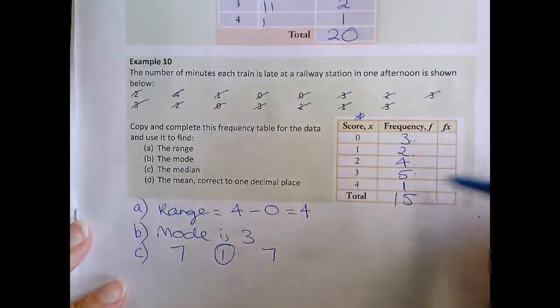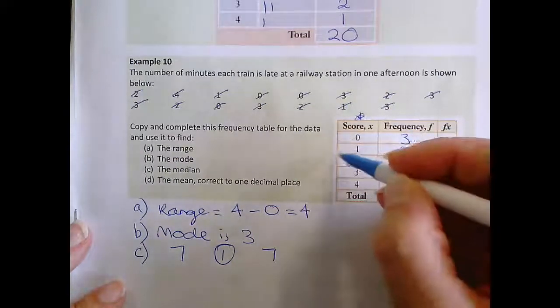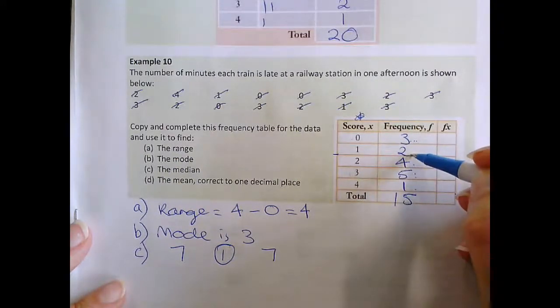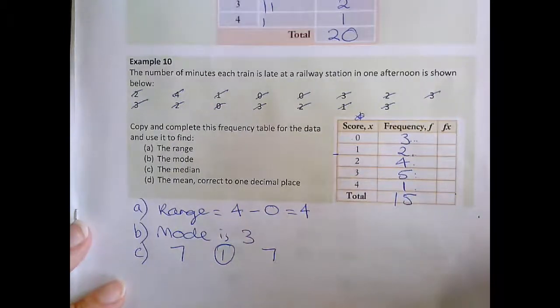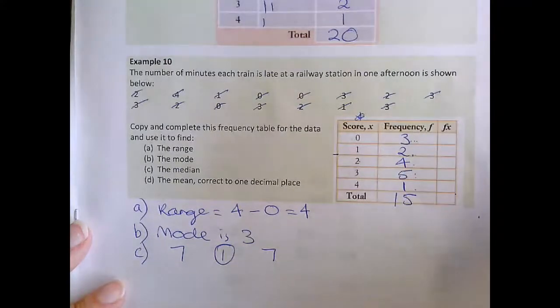Reading back to the frequency table, we've got 3 scores here, add 2 scores, so the first 5 scores are in there. Then the 6th score would be number 2, the 7th score would be number 2, the 8th score would be number 2, and so forth.